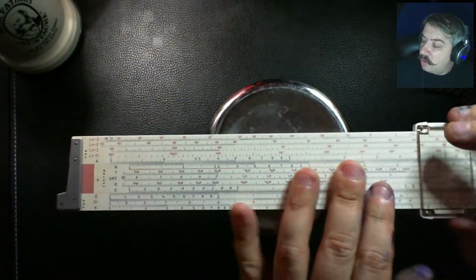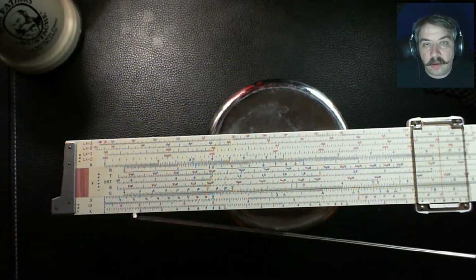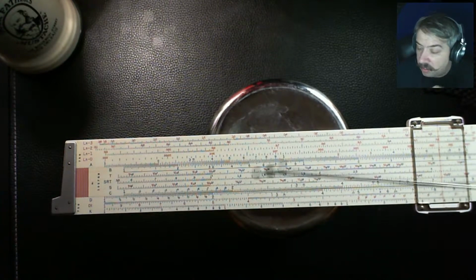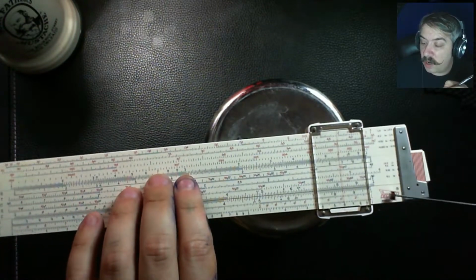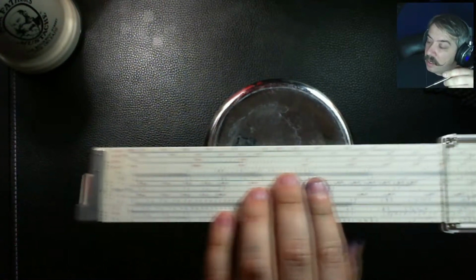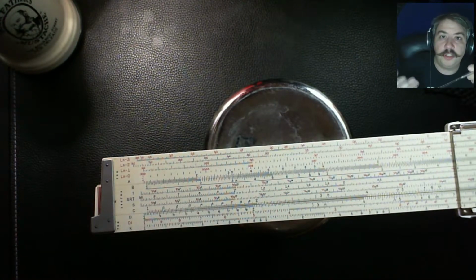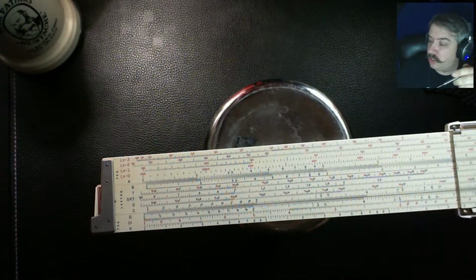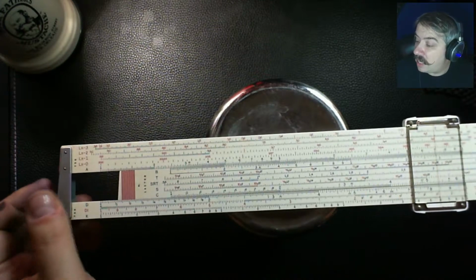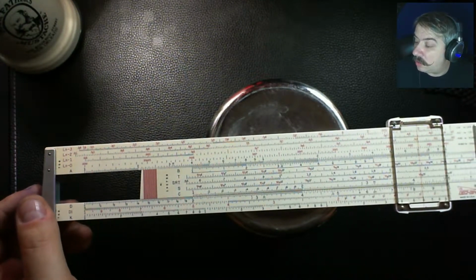Okay. You've got these 2 points on the C scale. You've got a left index and you've got a right index, and this right index is basically your 10. The difference in what you use depends on what equation you're working with. So let's say we want to do 2 times 2.